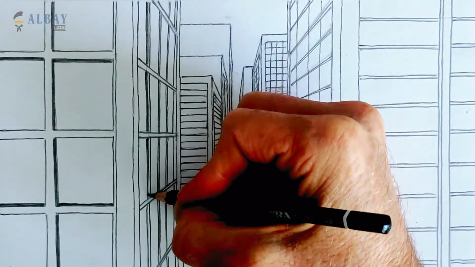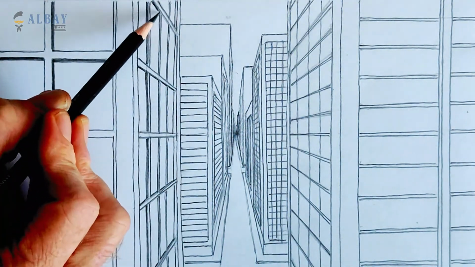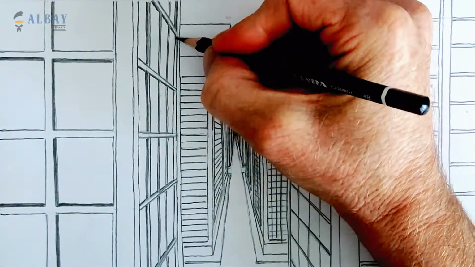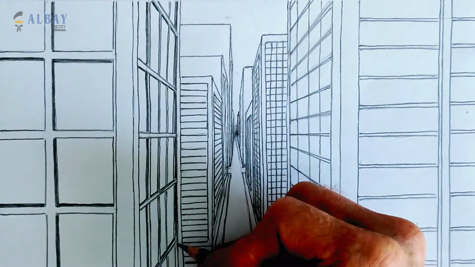I sped up the video a little bit here because I don't want to take up too much of your time. You might be a little bored. I'm going to show you how to add depth as quickly as I can. So, where should we add depth to an object?